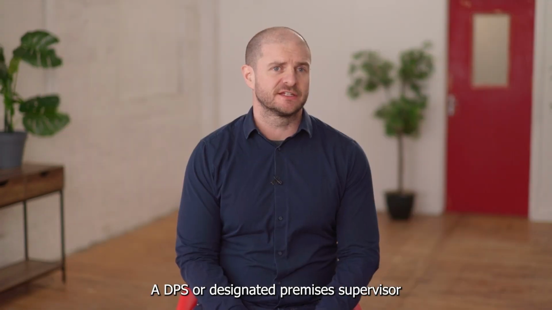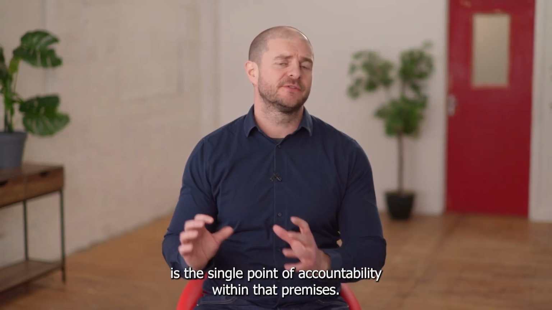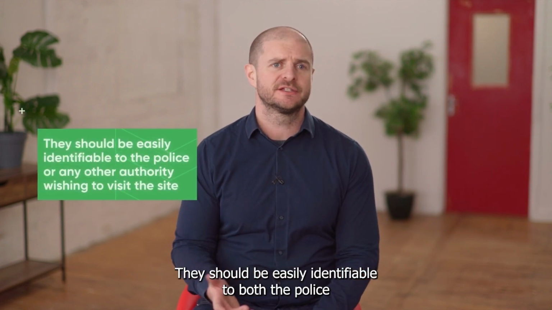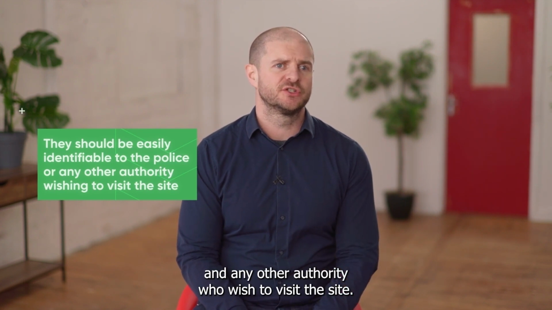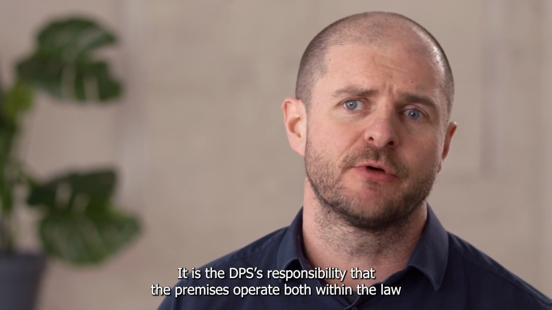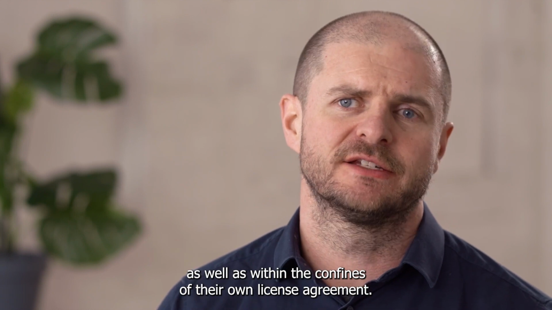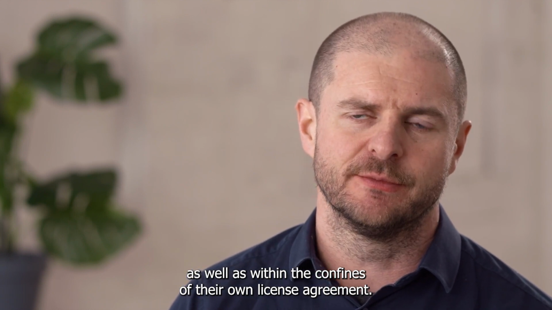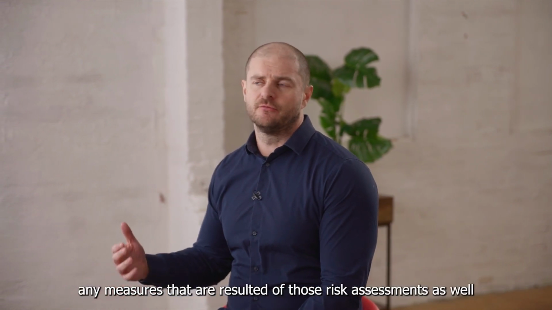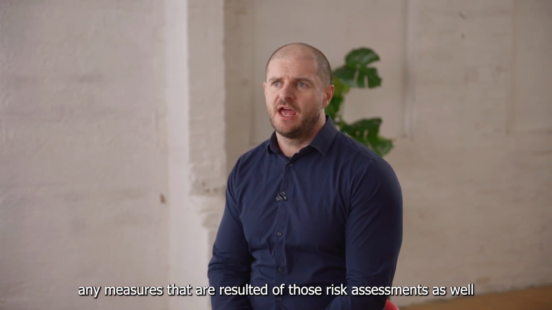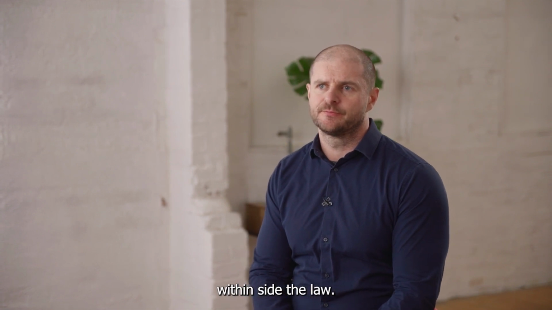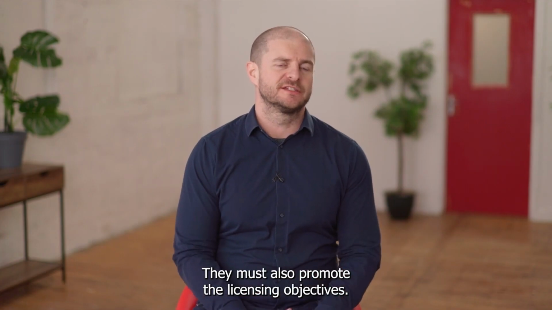The DPS, or Designated Premises Supervisor, is a single point of accountability within that premises. They should be easily identifiable to both the police and any other authority who wish to visit the site. It is the DPS's responsibility that the premises operate both within the law as well as within the confines of their own license agreement. They must carry out risk assessments, implement any measures that result from those risk assessments, as well as make sure the operation of the venue is inside the law. They must also promote the licensing objectives.